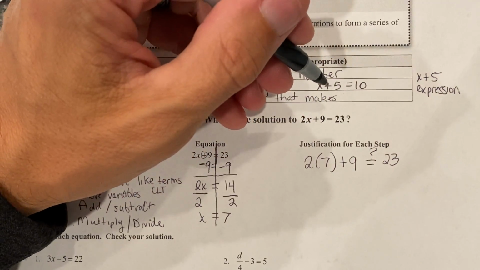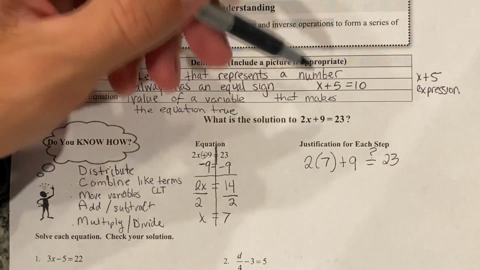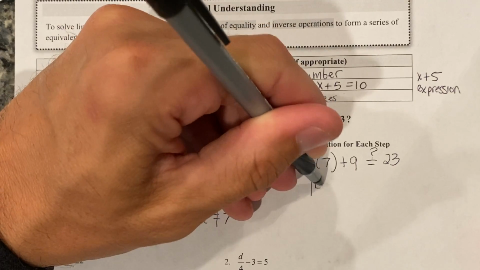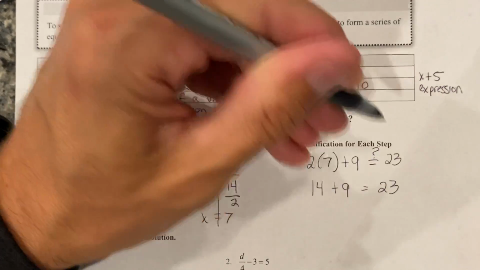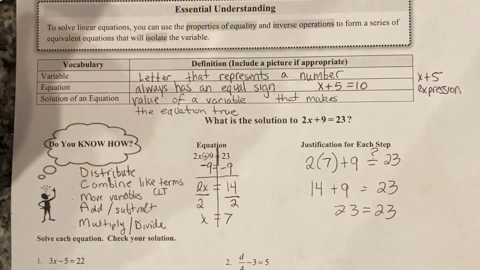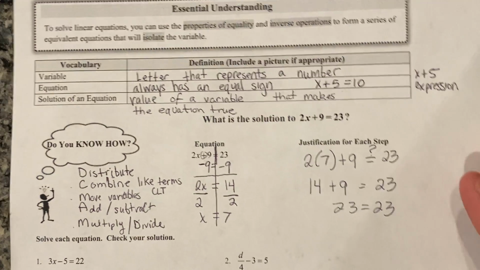So now we just simplify. Okay, and now we go forward and do our order of operations normally. So our 2 times 7 is 14 plus 9. And if you do this correctly, 23 should equal 23. As long as 23 equals 23, you are good, okay?